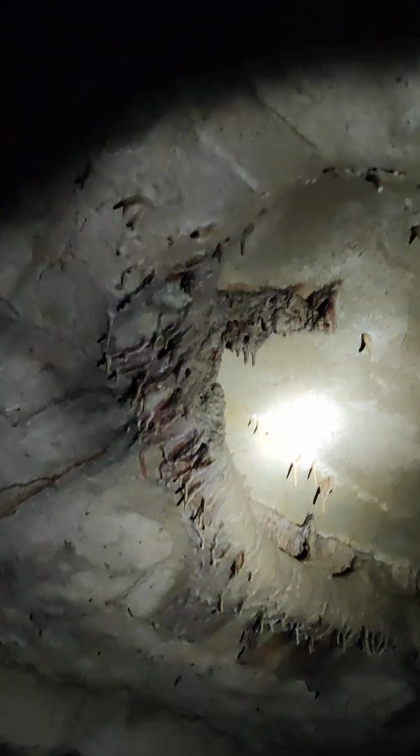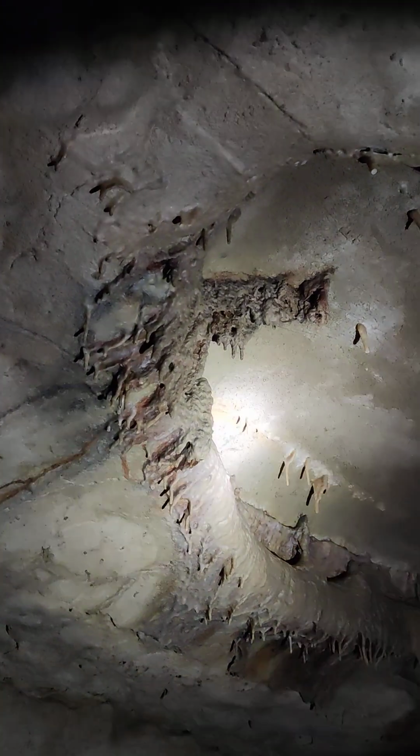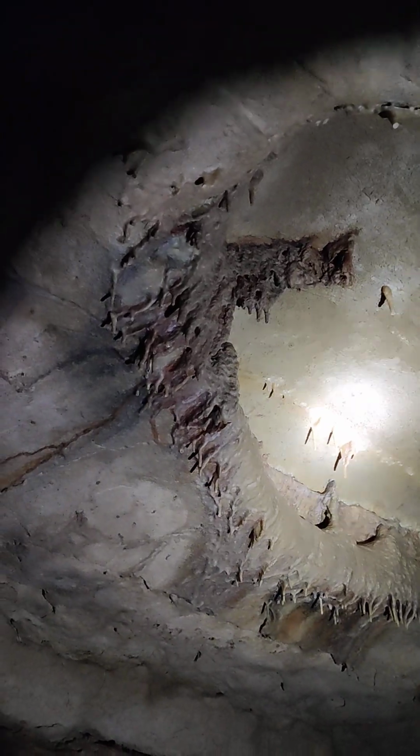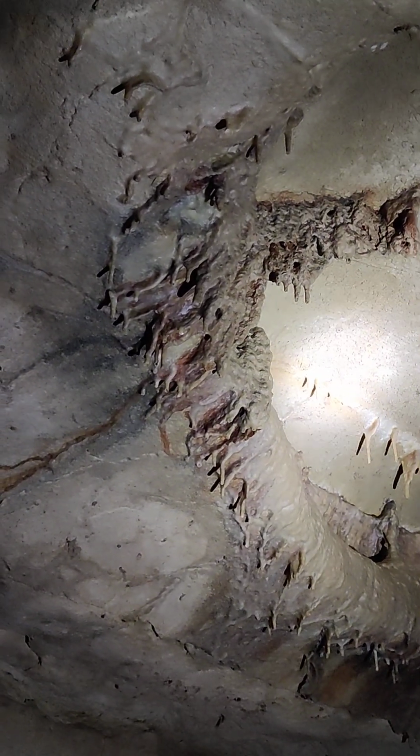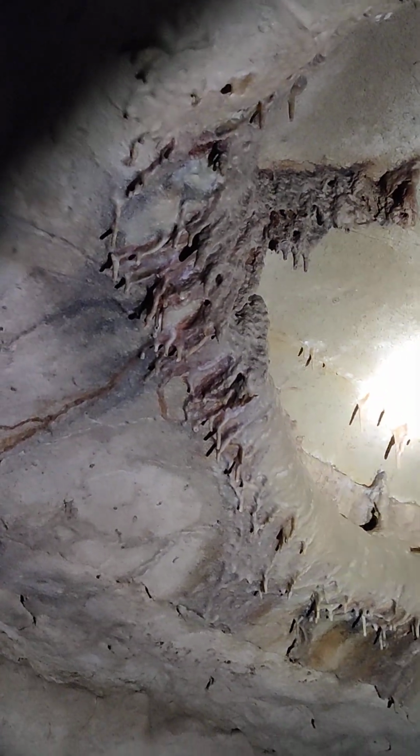Before we head all the way out, closing, there is manganese and iron in this dome. It is dripstone and flowstone, and gives us a real pretty formation right here in what we call the dome.